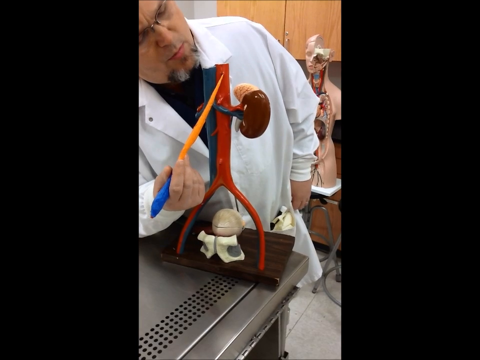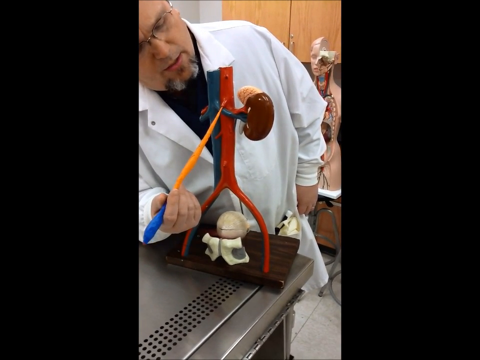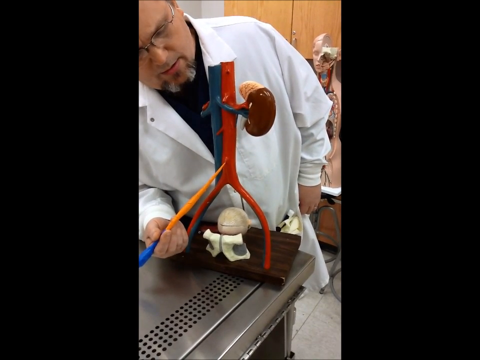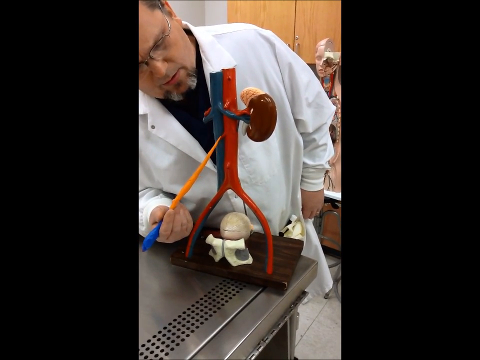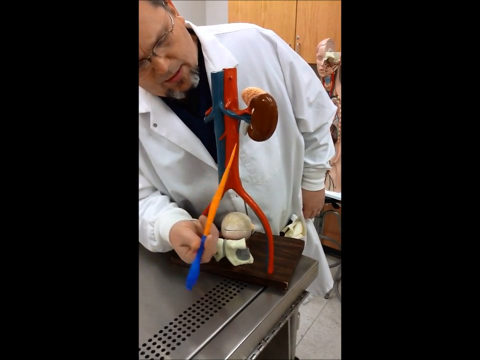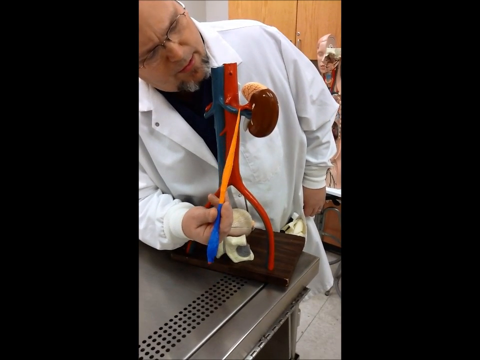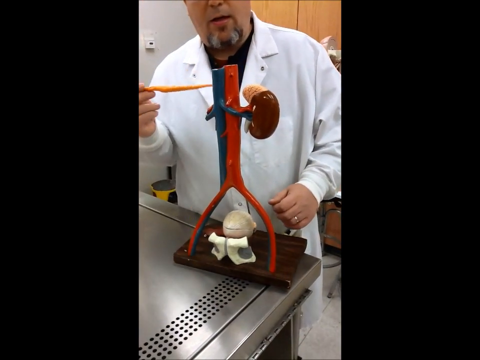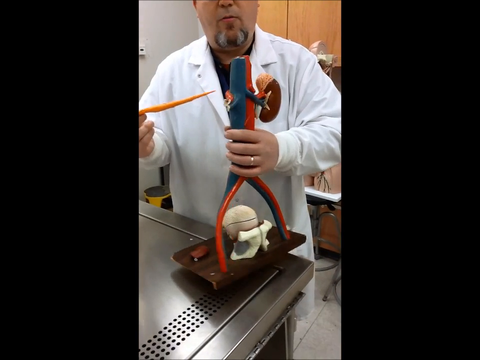Celiac trunk, it's been cut close. Superior mesenteric artery, inferior mesenteric artery. There's our right gonadal artery, and here's our left gonadal artery. These are the renal arteries on the left, and one coming around to the posterior on the right.